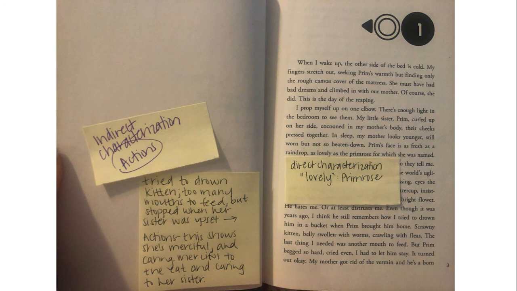And I also wrote down that this tells me that she's caring, right? If she didn't care about her sister, she probably would have continued what she was doing with the cat. But obviously, she saw how upset her sister was, and she decided to let the cat stay. So this tells me that Katniss is probably a really caring person. Do you see how, as I read, the author didn't tell me she was caring? The author didn't tell me she was merciful. I had to come up with those words in my head based on her actions.